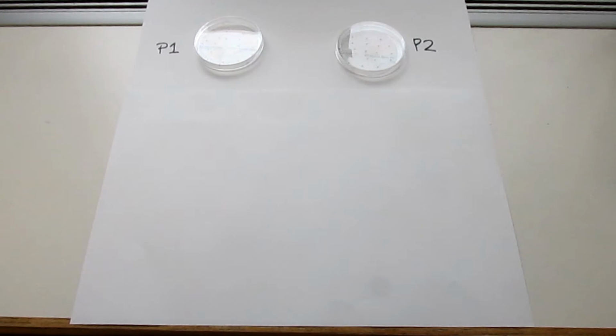Today we are going to investigate what happens when we cross generations of plants. Each Petri dish will contain a plant generation that we will observe. Let's start with the original parents, parent 1 and parent 2. We will call them P1 and P2.